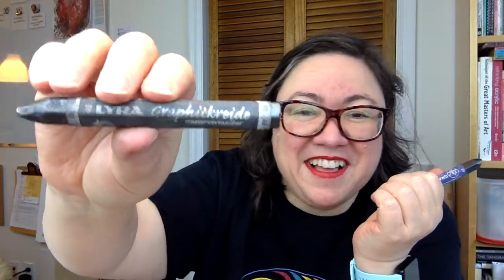They look alarmingly like the non-water soluble ones. The color of the label's different, but these are also a few years old, so I don't know if they've changed the labeling. Lyra may not be carried by all the art supply stores, so see what you can get if you have any interest in water soluble graphite sticks.